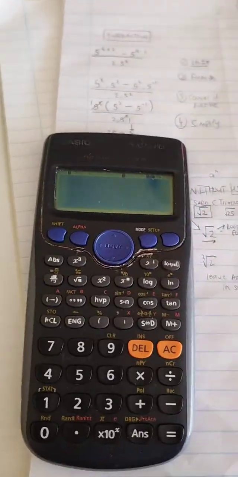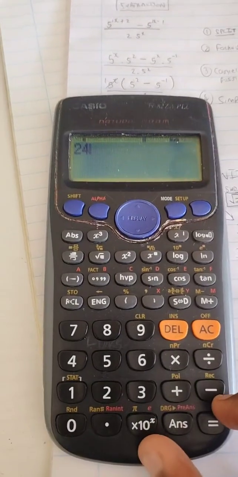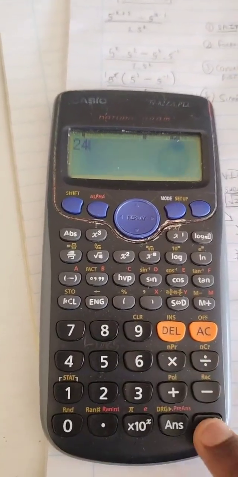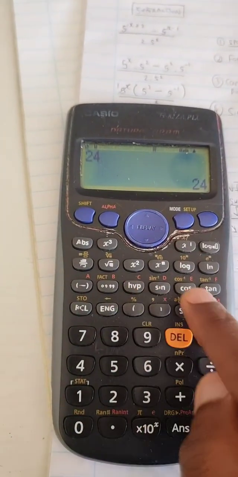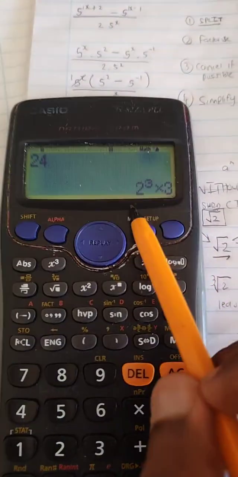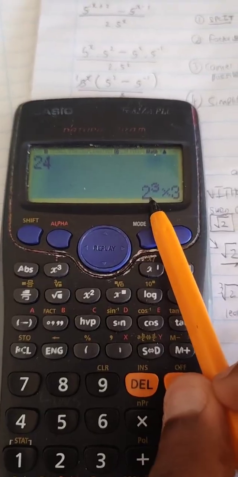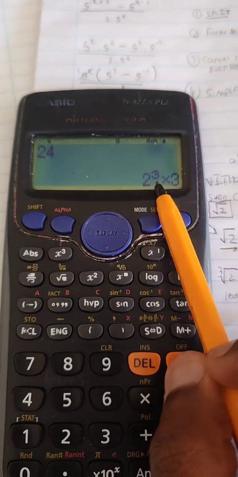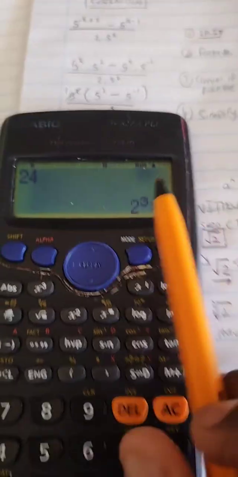Minus, do the same thing with 24. Grab the calculator, 24. I say equal, shift, Mr. Factor. There it is. 2 to the power 3 times 3. All right.